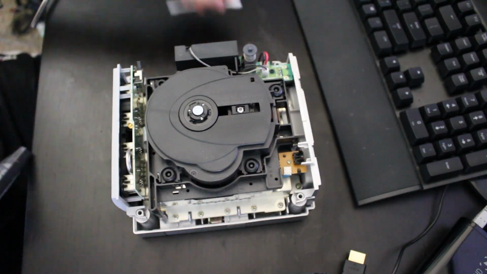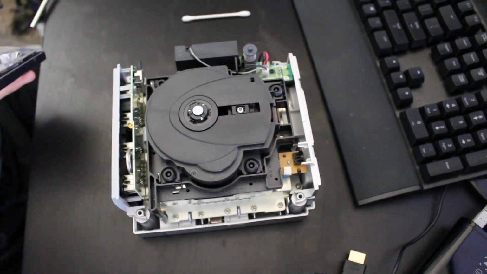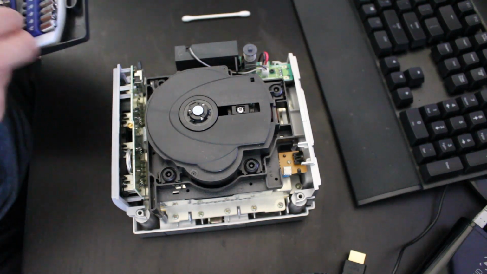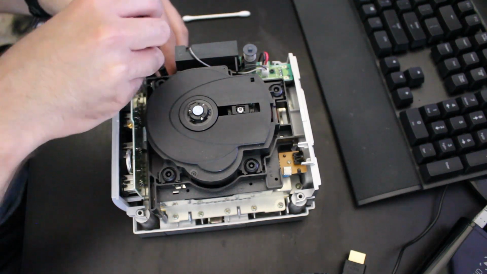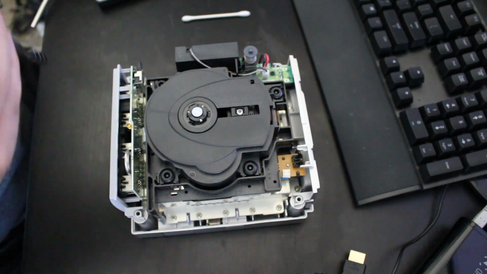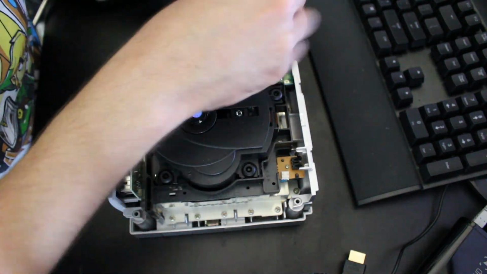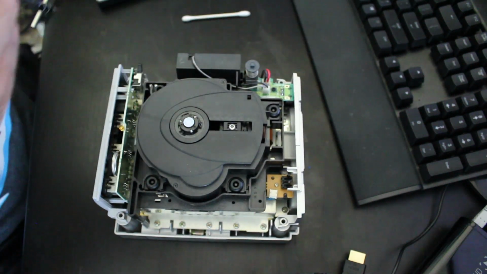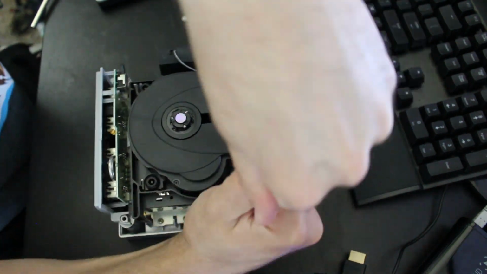Now before we get into this, I'm going to try and answer a few frequently asked questions before the tutorial starts. The first thing would be, if I have a European or PAL GameCube, can I do this? No, you cannot. This is only going to be for American and Japanese GameCubes. If you have a PAL GameCube, you're out of luck.